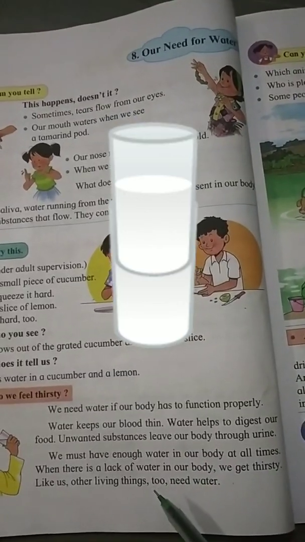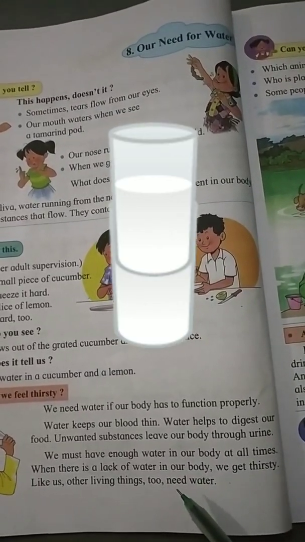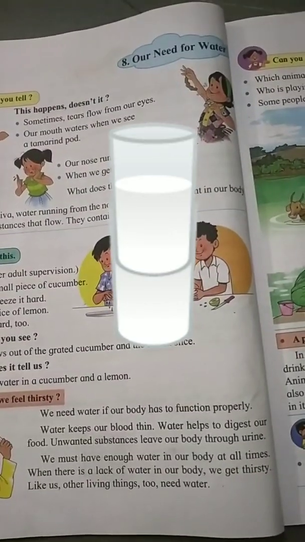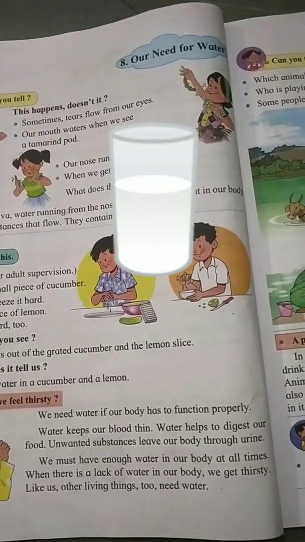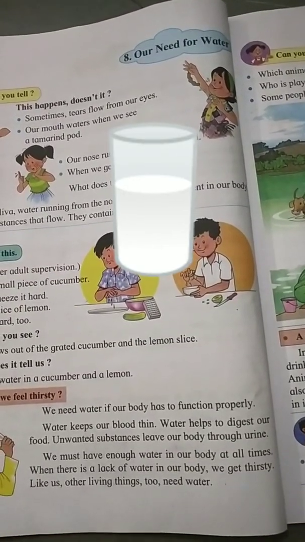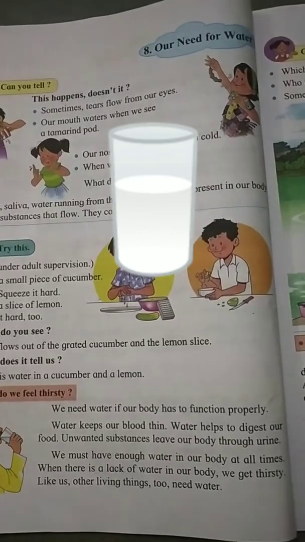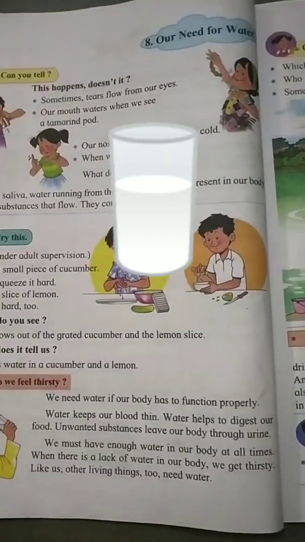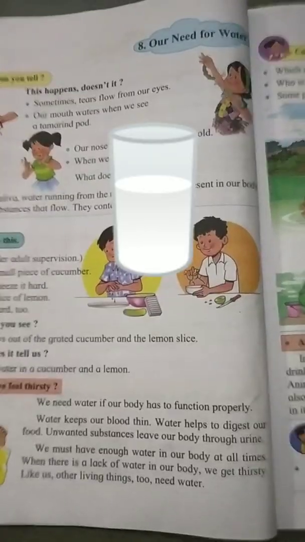Like us, other living things too need water. So when there is a lack of water in our body, we feel thirsty, and that time we should drink water, because our body needs water that time for proper functioning. Okay, clear?